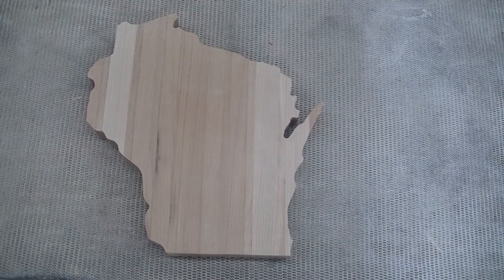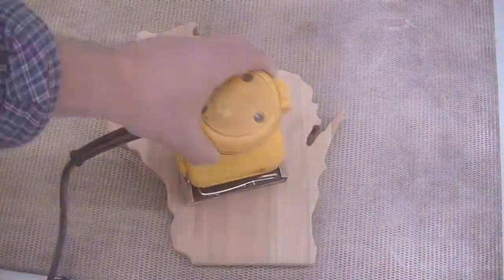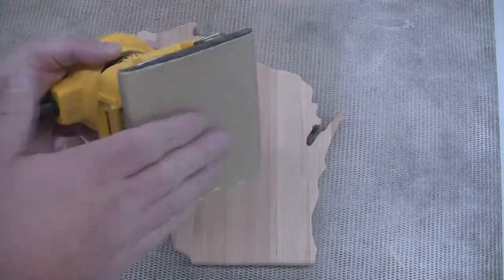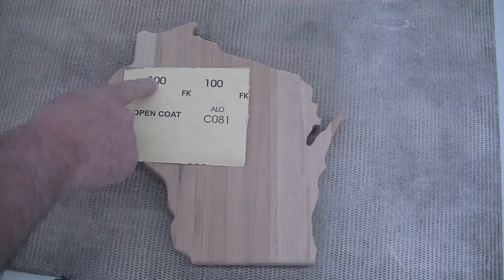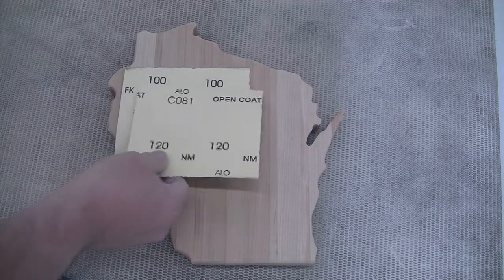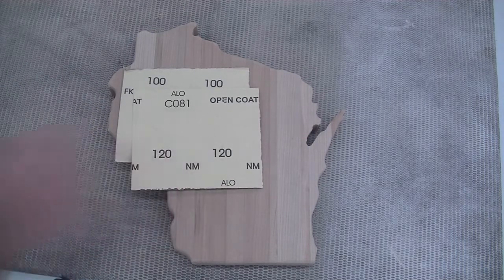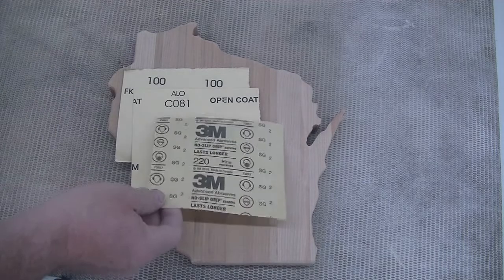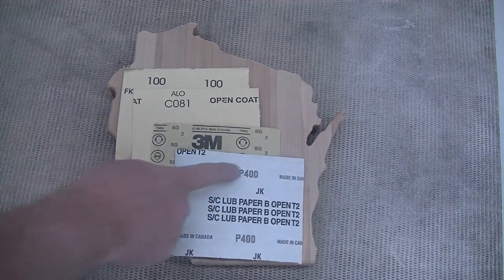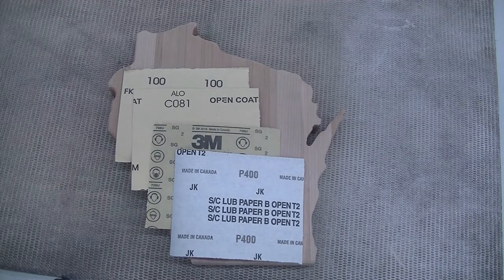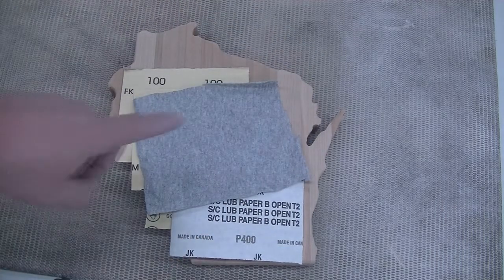Once you're complete with the random orbital sander, transition to a quarter sheet finish sander. You'll be using various grits of sandpaper: 100 grit, 120 grit, 220 grit, 400 grit, and a cloth.